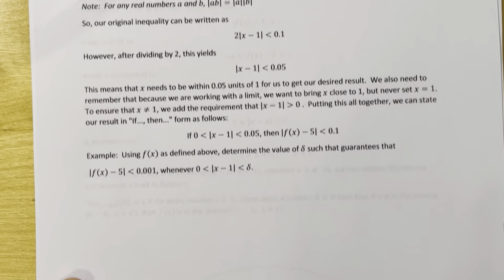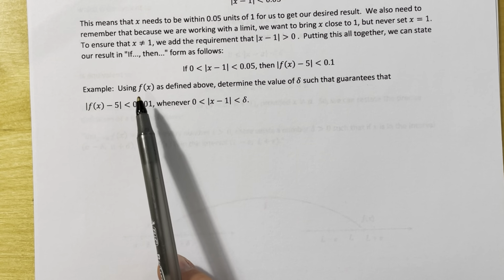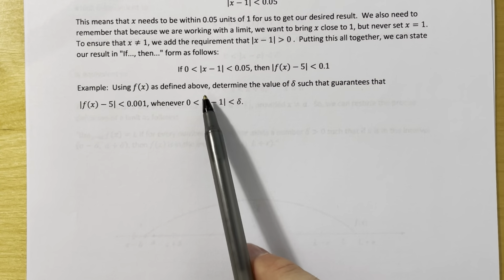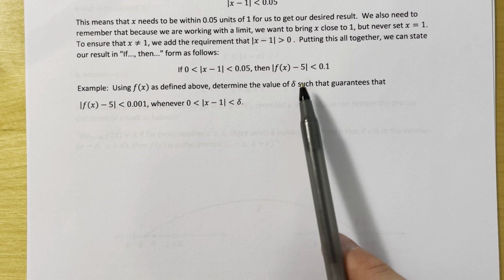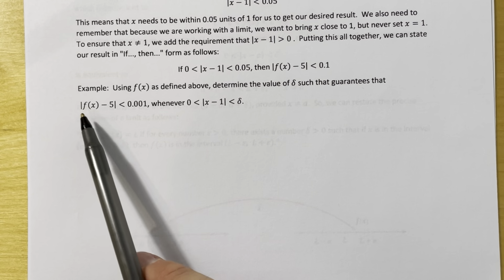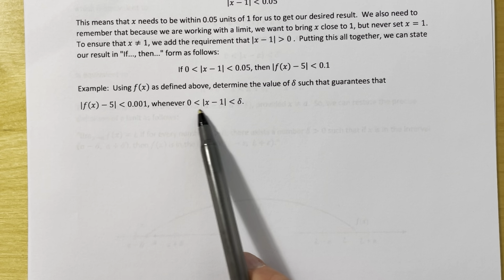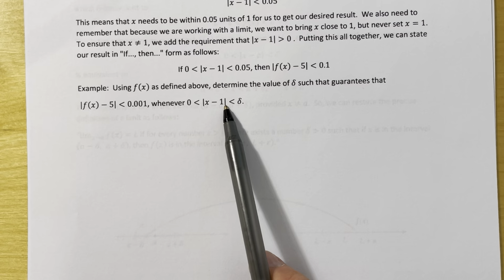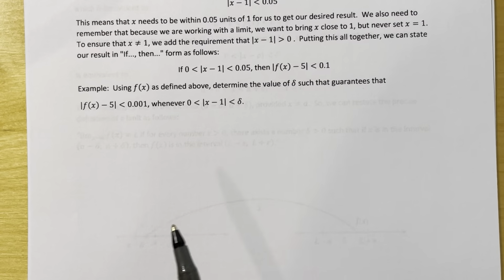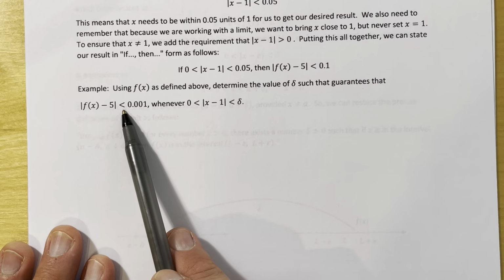Okay, so let's use an example to investigate that with this same limit. Using f of x as we've defined it up above, f of x equals 2x plus 3, I want to determine the value of delta. This is the Greek letter delta, a lowercase delta, that guarantees that the absolute value of f of x minus 5 is less than 0.001 anytime the absolute value of x minus 1 is greater than 0 and less than that delta that we decide on. So in other words, this delta is whatever number belongs here to ensure that this happens.